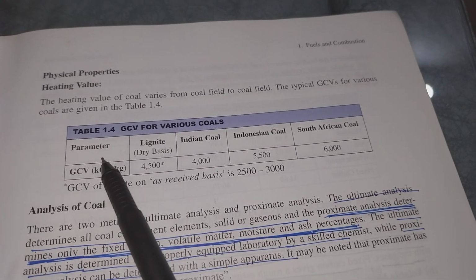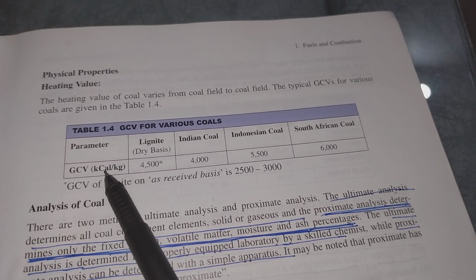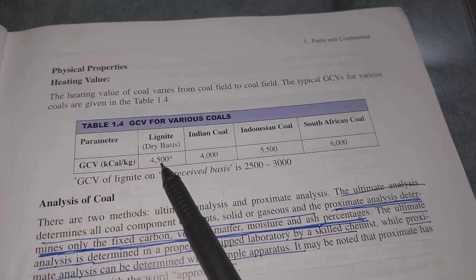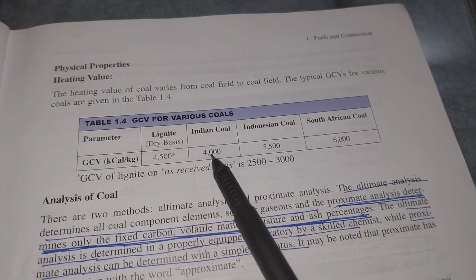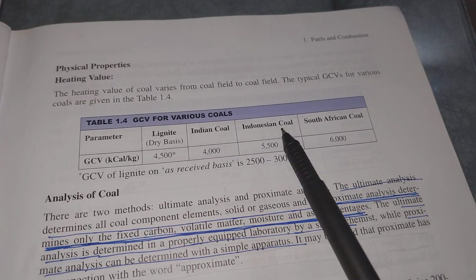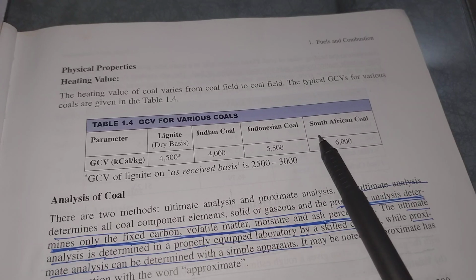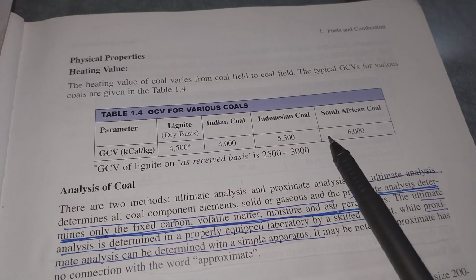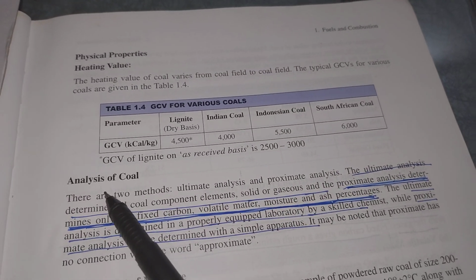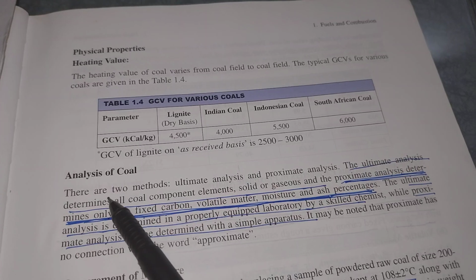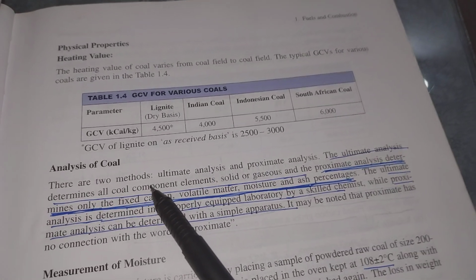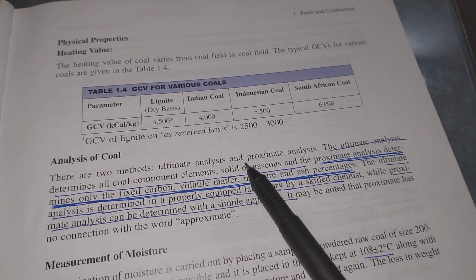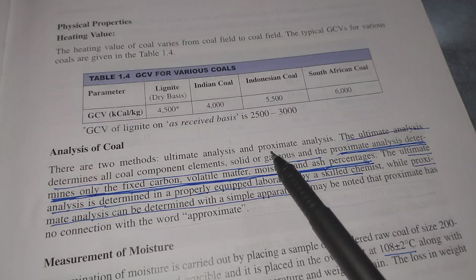This table parameter: gross calorific value. Lignite dry base is 4500, Indian coal 4000, Indonesian coal 5500, and South African coal 6000 kilocalorie per kg. Now, in analyzing the coal, there are two methods to analyze the coal. They are ultimate analysis method and proximate analysis method.